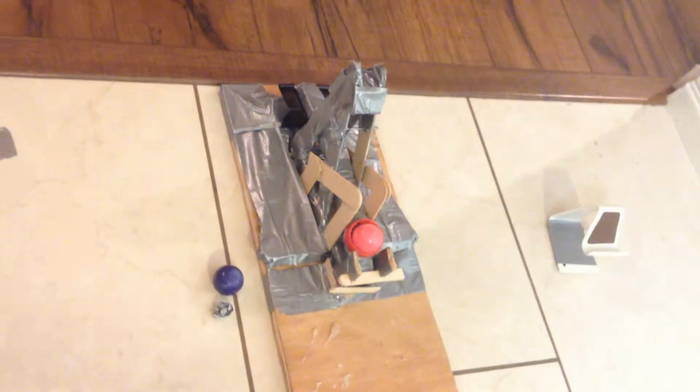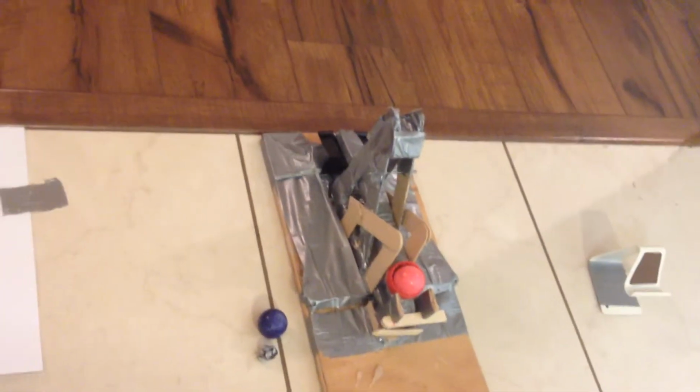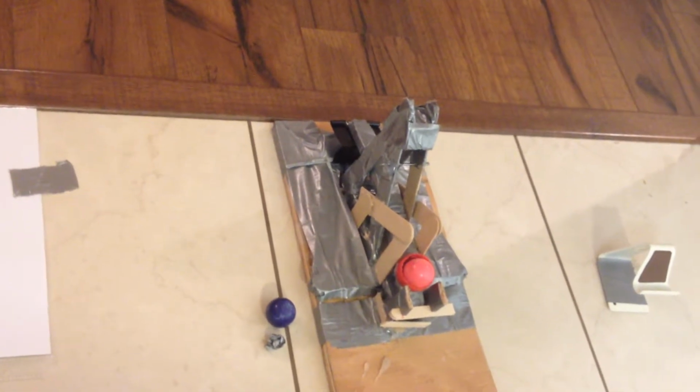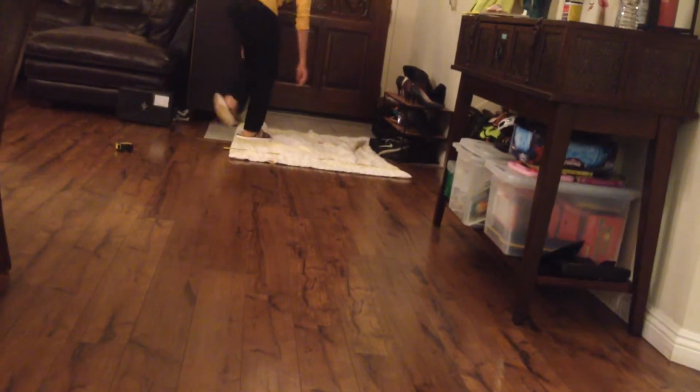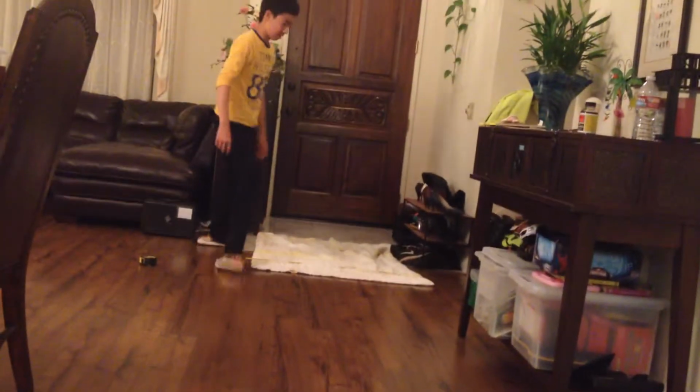So I'm going to load my catapult, and then I'm going to fire. I'm going to do that again.